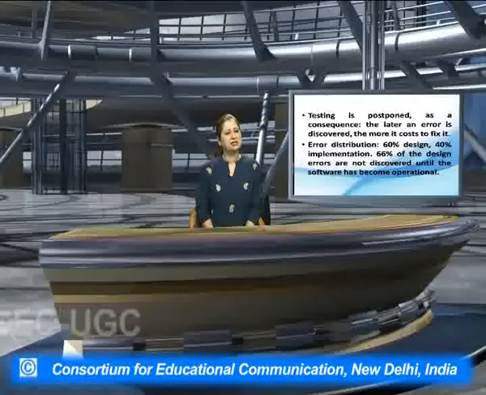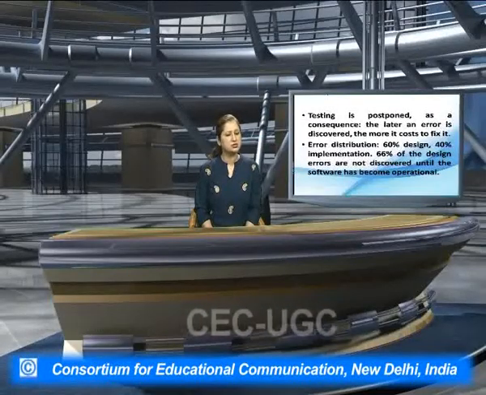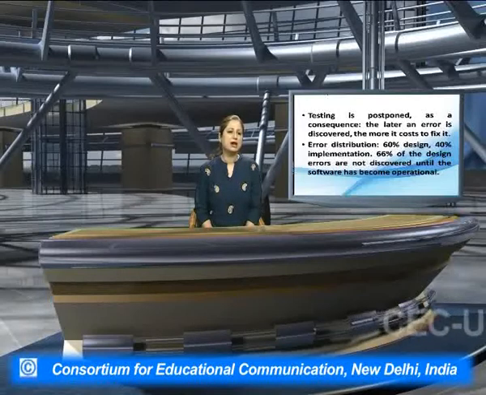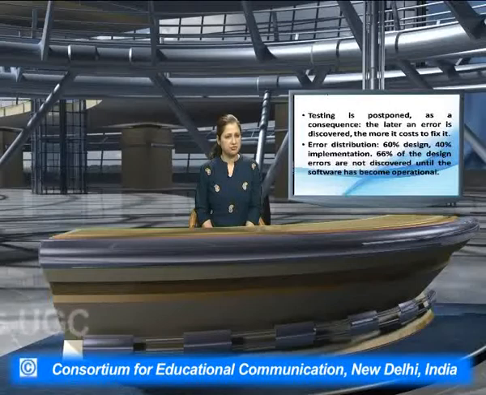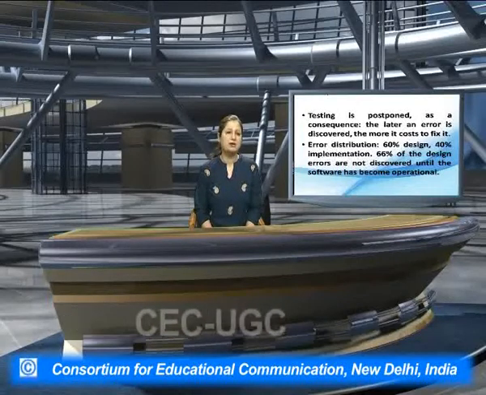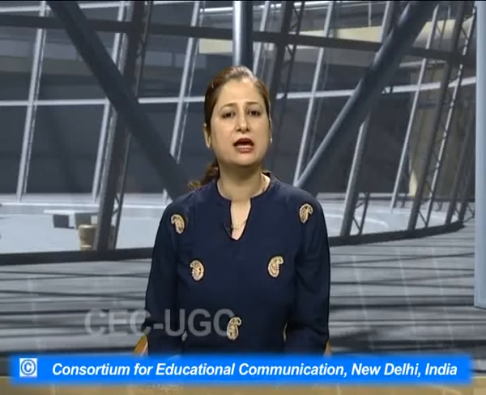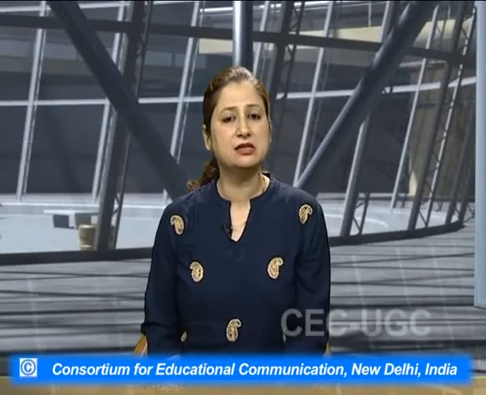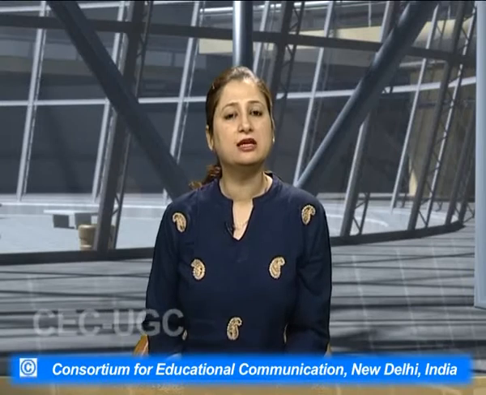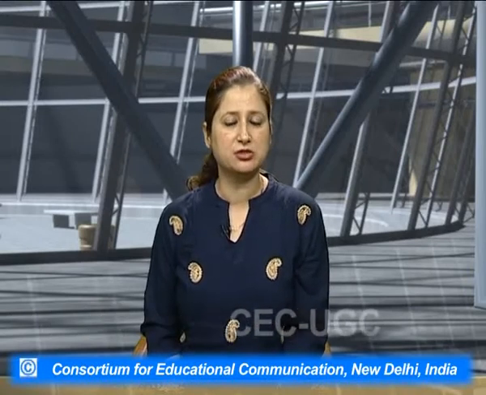So, testing is an unavoidable and a very necessary step in software development. Testing is generally thought of as an activity to be postponed, to be done only at the end of the software development life cycle, or after the coding has been done. But it is very important to understand that the later an error is detected in the software, the higher the relative cost of removing that error from the software will be.